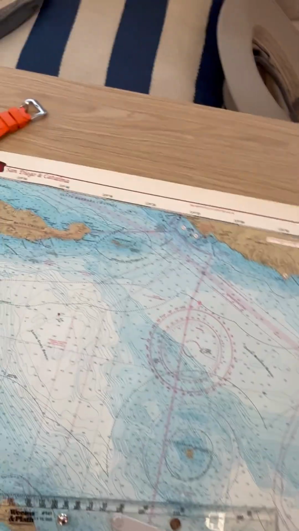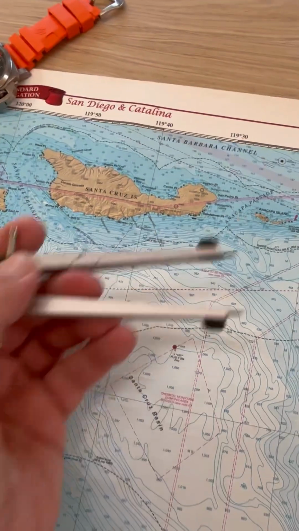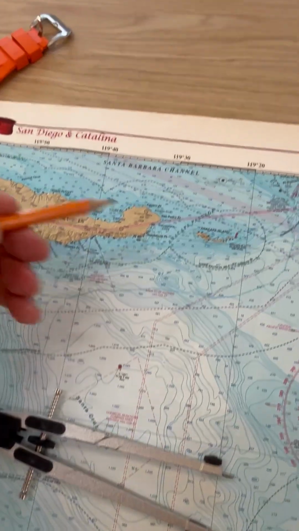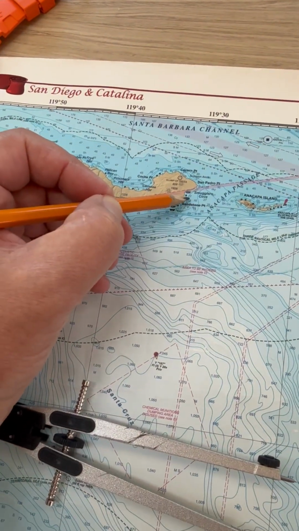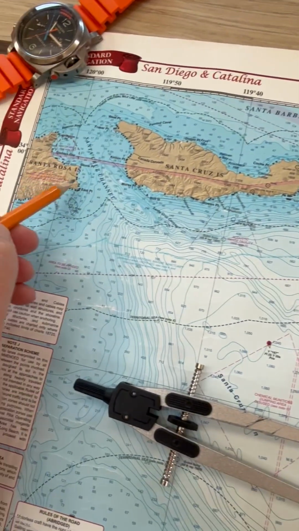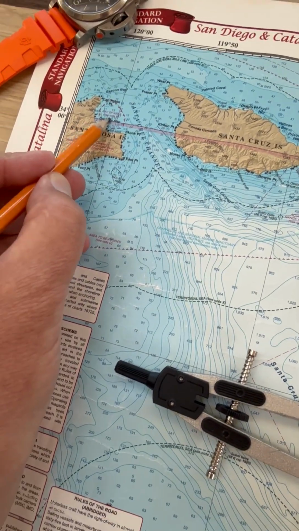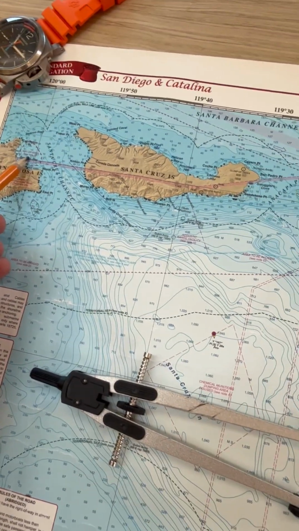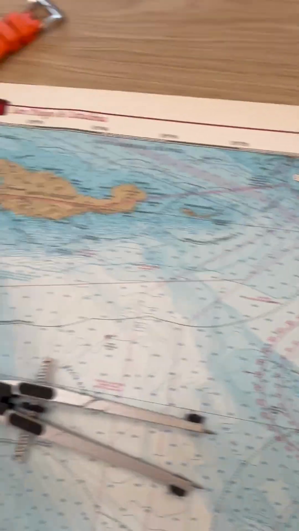The simple way to do it, as an example, I'm right here in Smuggler's Cove. I want to go over here to Beecher's Bay. So how far is it? Well, it's really easy to figure that out.